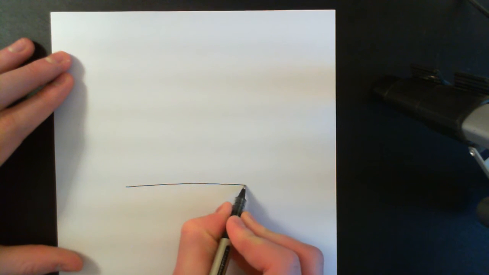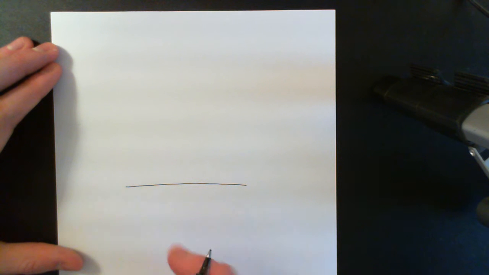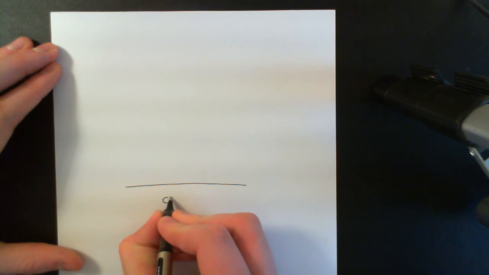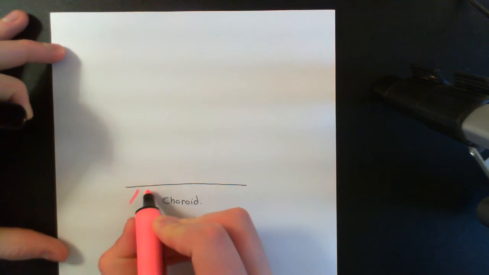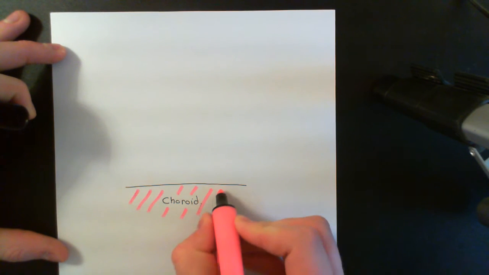So we're going to start then with the retinal pigment epithelium. So the bottommost portion of the retina is the retinal pigment epithelium, and below the retinal pigment epithelium you'll have the choroid. So I'll label this on here. So I'll colour the choroid in pink here. So this would be where the choroid is underneath the retina.